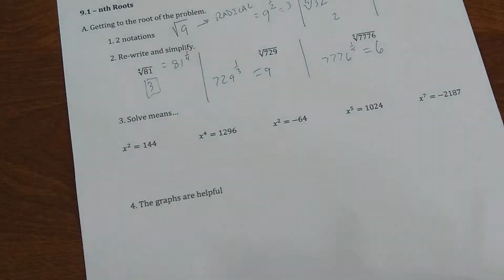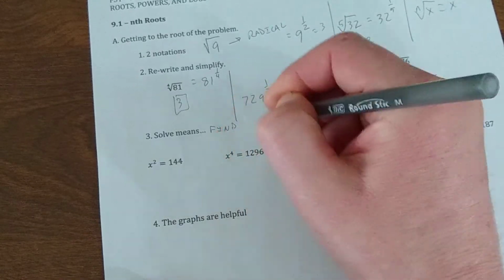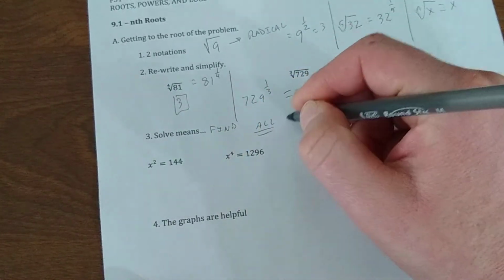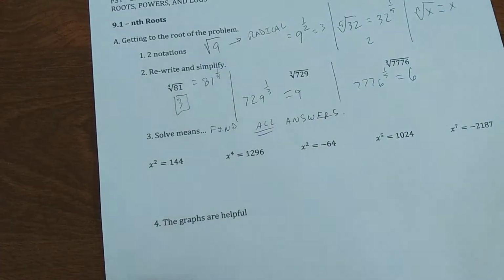All right, last thing we've got to talk about is solving. Solving's a little bit tougher. Solving means you have to find not just one answer, but you have to find all answers. So if there's multiple numbers that could work, you've got to find them both.